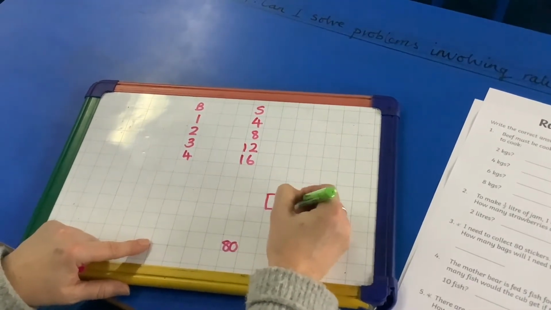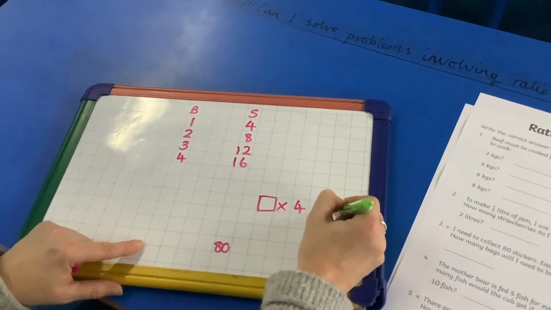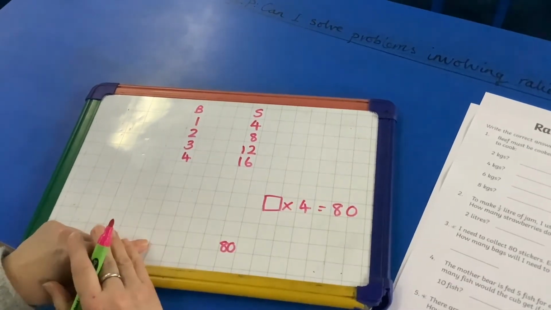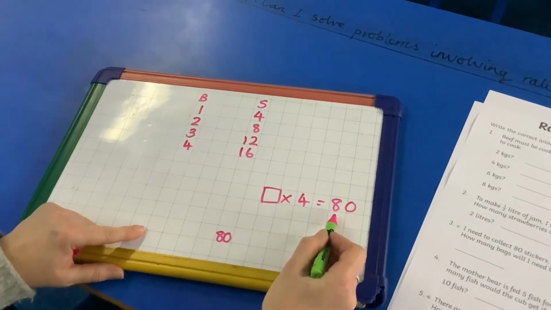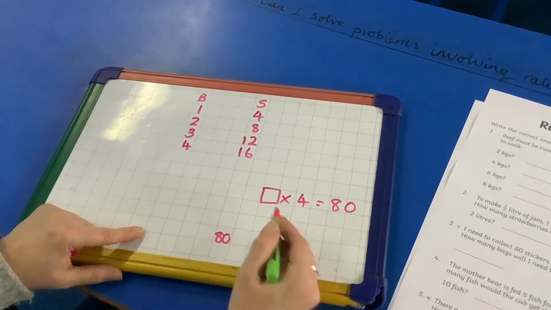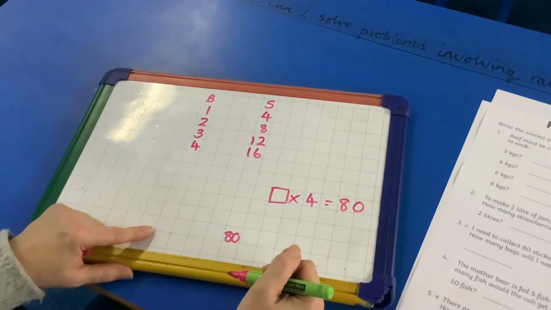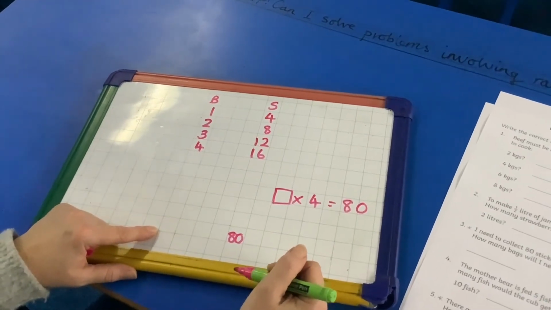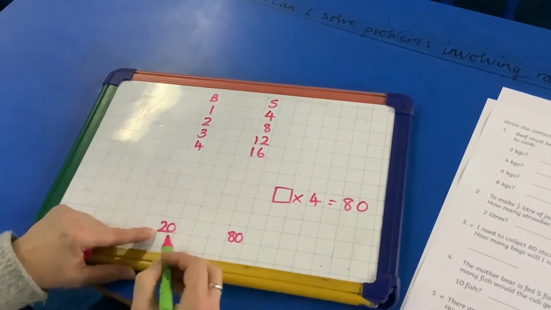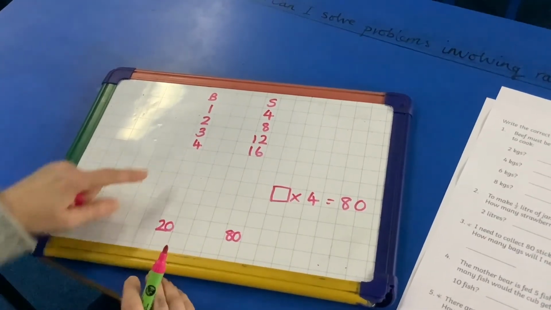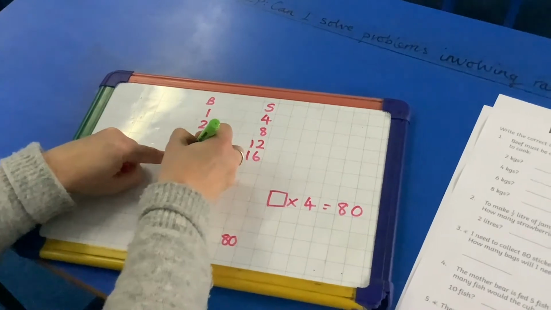Something times 4 is 80. Well, this is where an inverse can come in handy. If I divide that by 4, it will give me my answer here. Hopefully you might actually just be able to work out that the answer is 20.